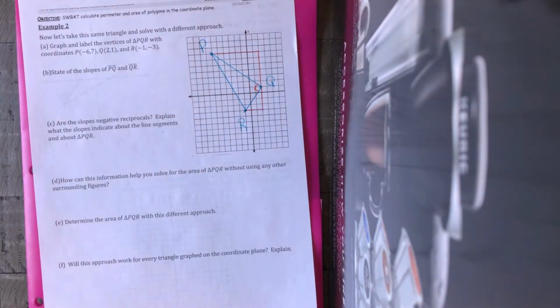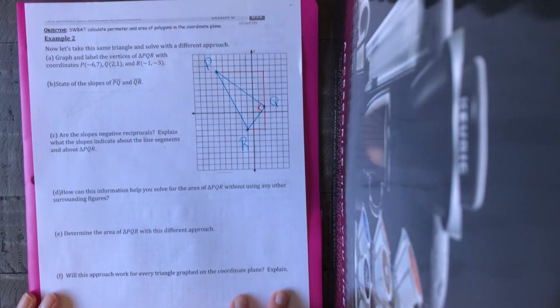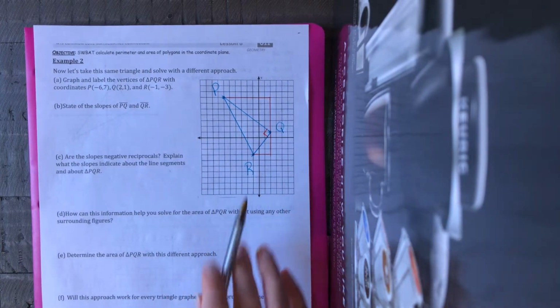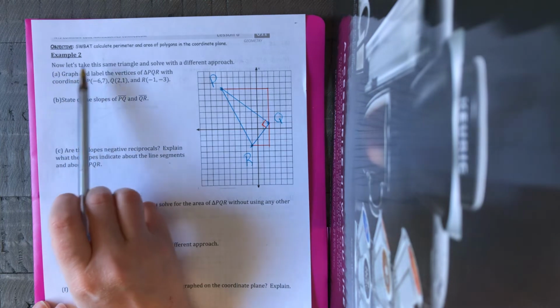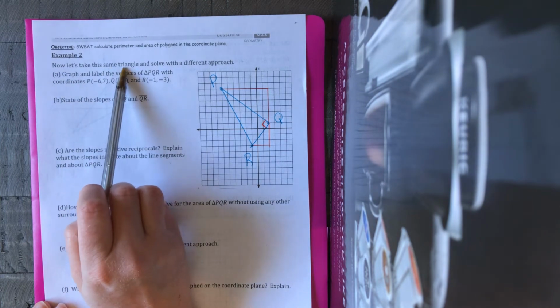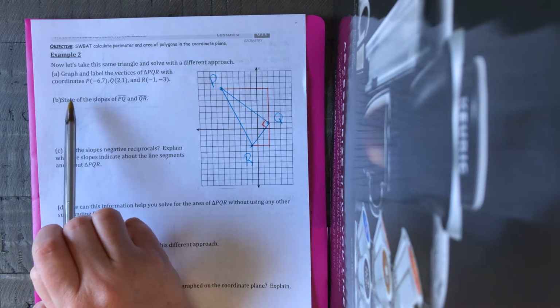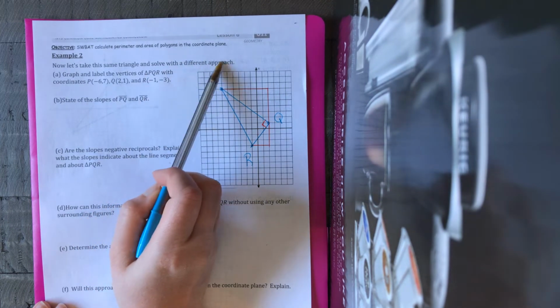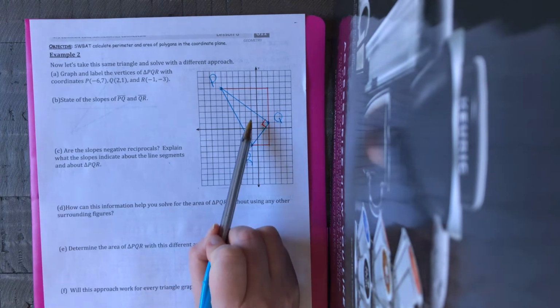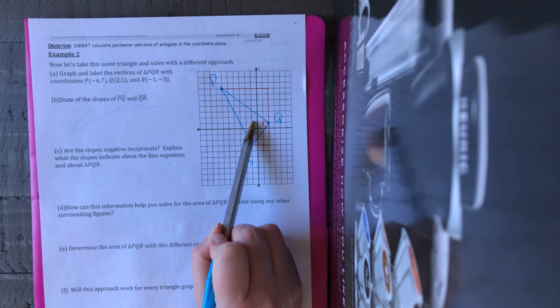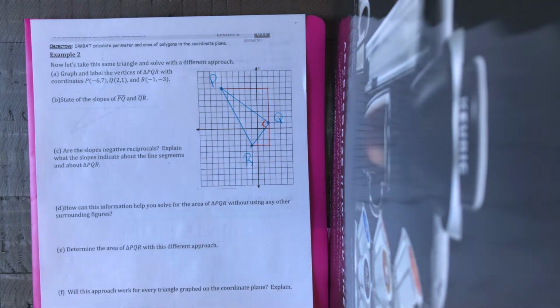All right, so now we're gonna just jump in to example 2. Again, I just graphed some stuff to start, so we'll jump in. Example 2 says, now we want to take that same triangle, the triangle we just did in example 1, and solve it with a different approach. There are 2 different methods you can use to find the area of this triangle. Example 1 was kind of a long method, but it works every time. Example 2 is a shorter method, so we're going to go over that now.